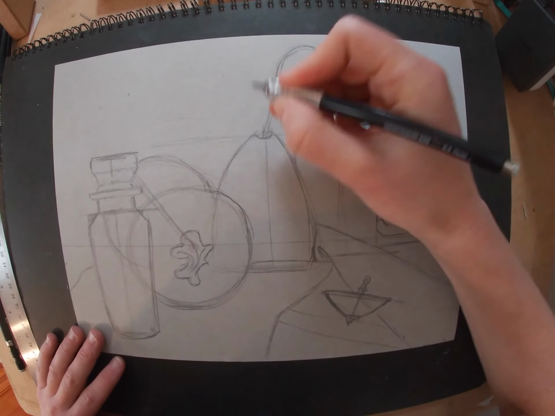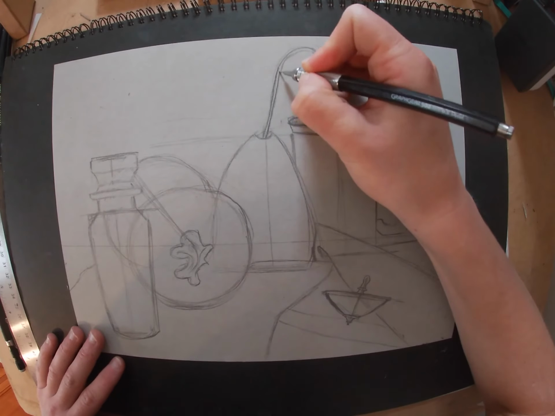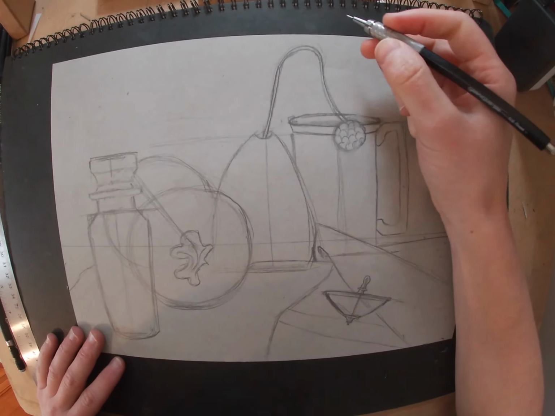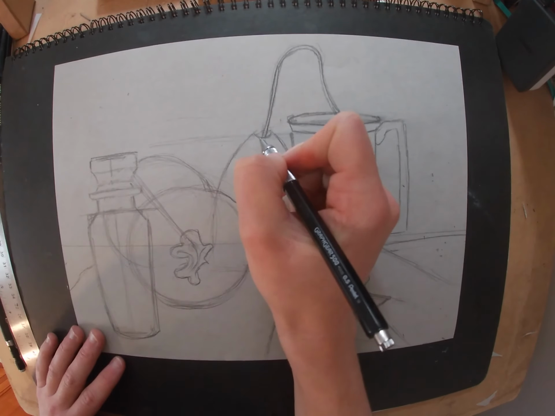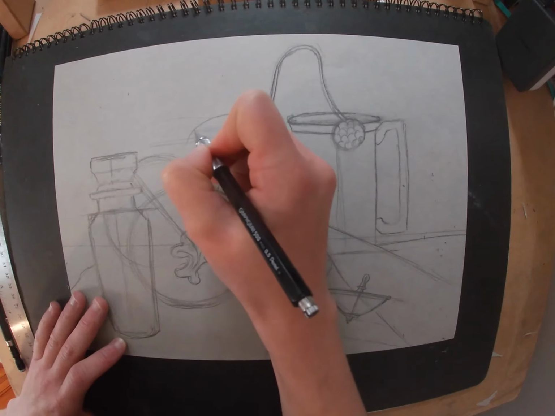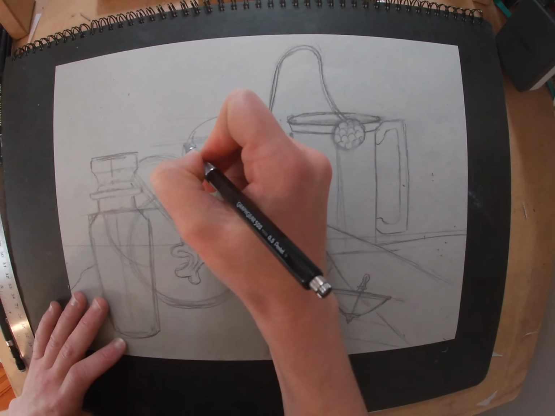And then it's also really important to draw what you see, not what you assume. So we think we know what these kind of leaves look like, but you really don't until you look and see it.